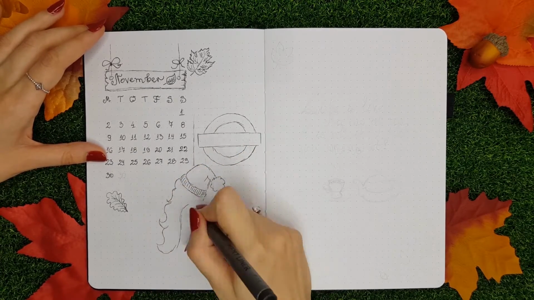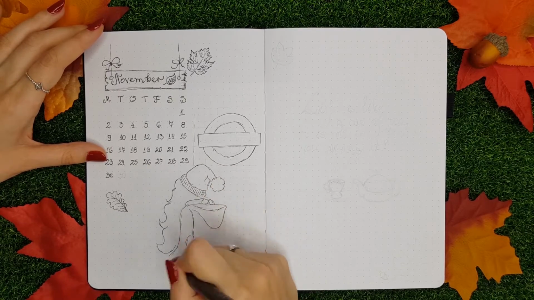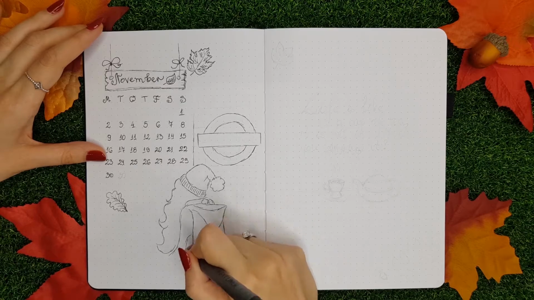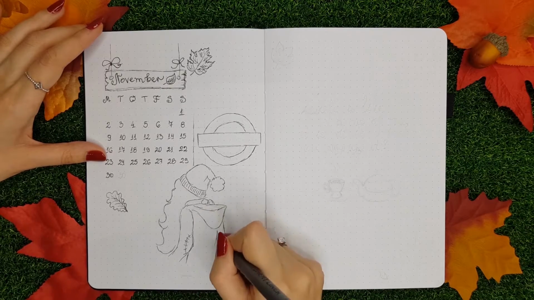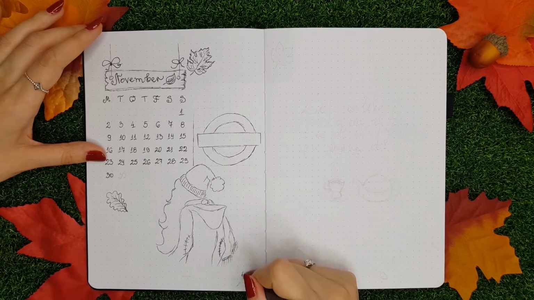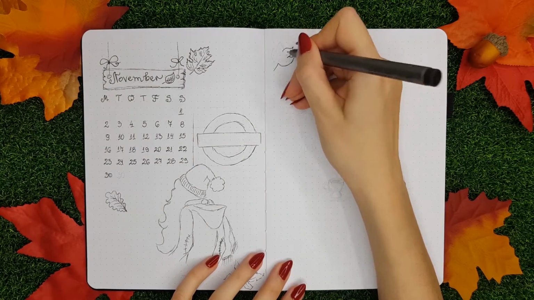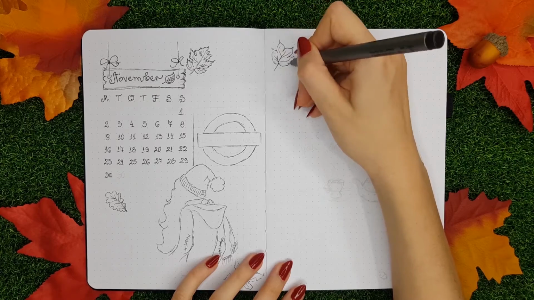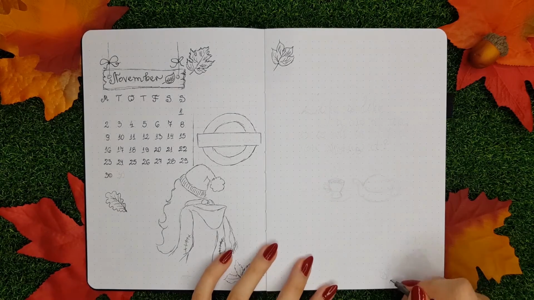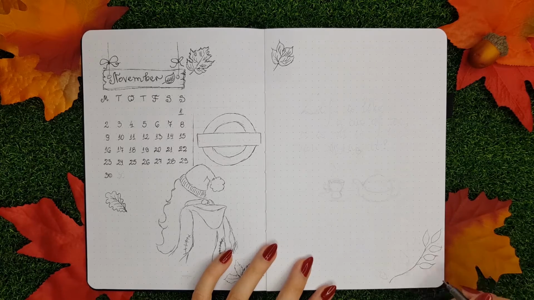So that's the circular sign over there. You'll see a bit later. And then I just decided to add some autumn leaves that the city is full of, and it's super beautiful. And we also have a girl with a jacket with a hood and a hat and a scarf, because it gets quite windy this time of year.